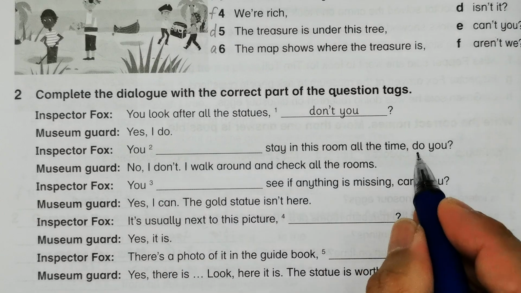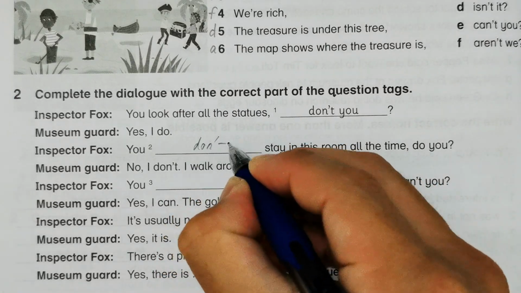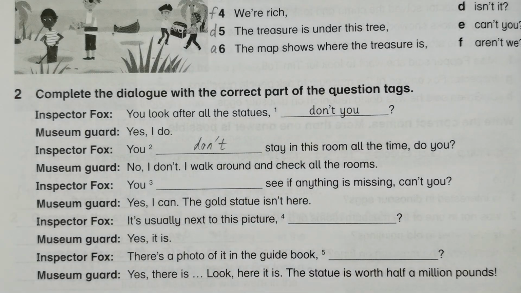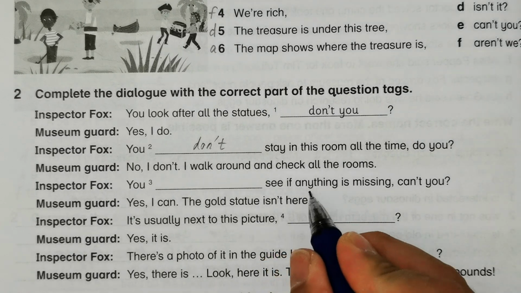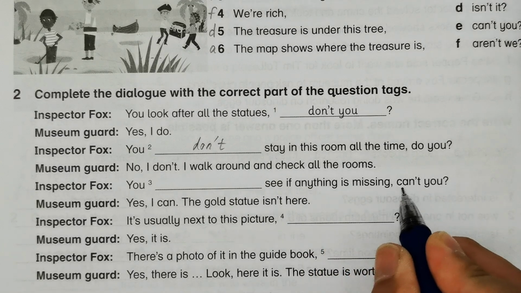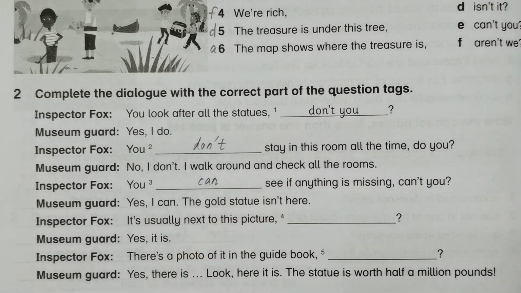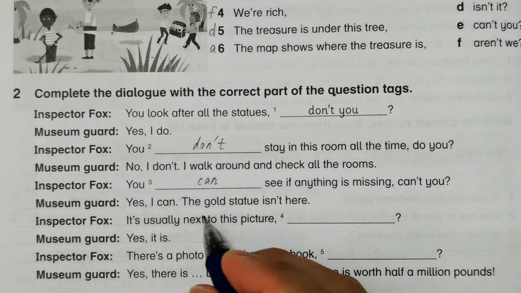You don't. So this one is the opposite. D-O-N apostrophe T. Don't stay in this room all the time, do you? No, I don't. I walk around and check all the rooms. You see if anything is missing, can't you? So this one, can't, the opposite, we use can. Can't you? Yes, I can.